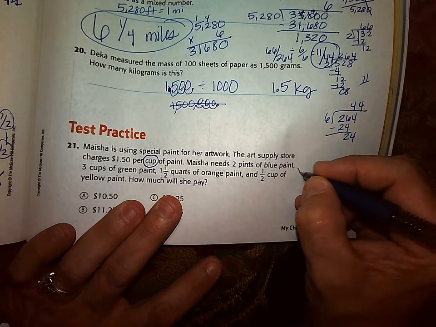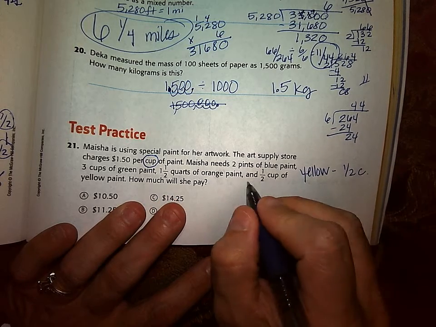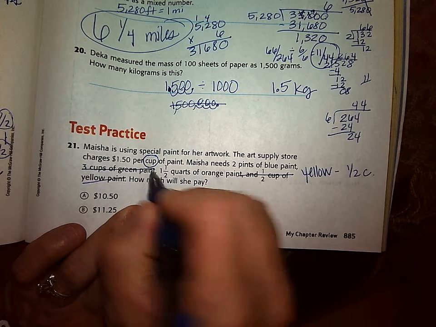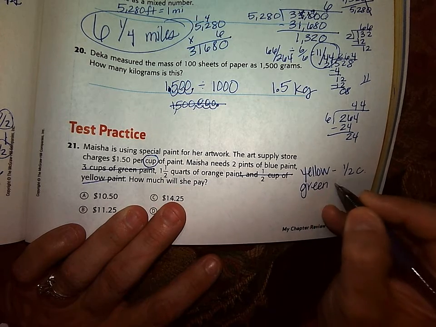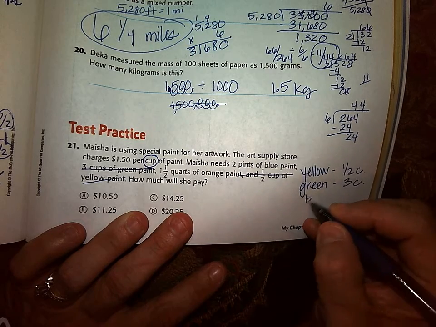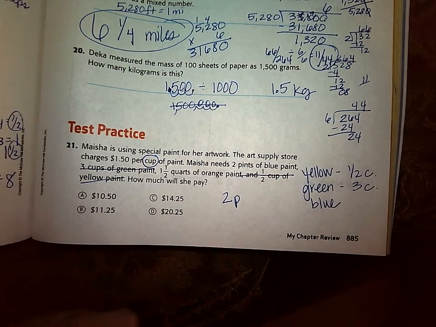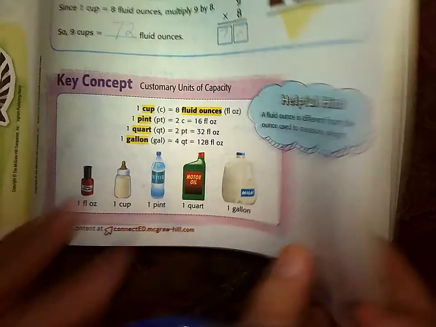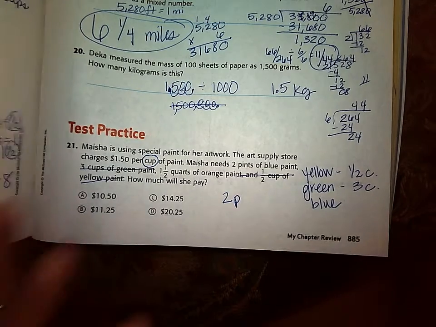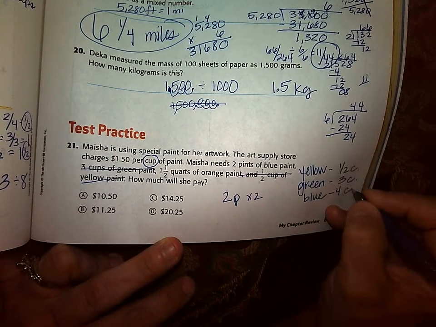So let's make a little bit of a chart. The yellow is already 1/2 of a cup. And I'm going to cross it off. And then the green is already in cups. And it's 3 cups. Now, the blue, she has 2 pints. And I'm going to go back to my capacity rules. And remember, you will have these on the test. And I know that there's 2 cups in every pint. So I'm going to multiply by 2. So the blue is 2 times 2, or 4 cups.